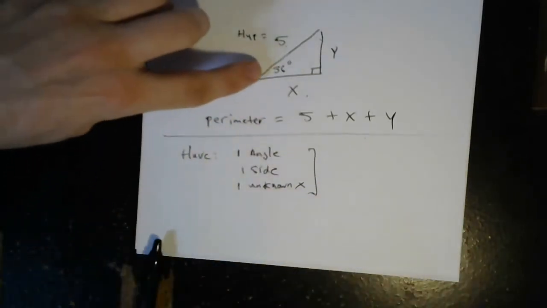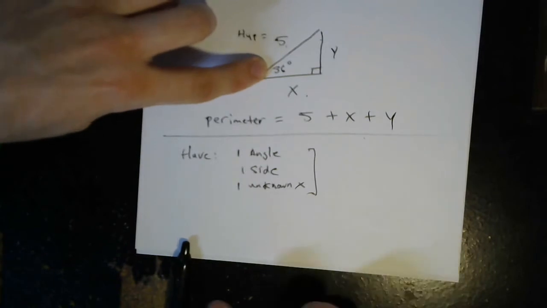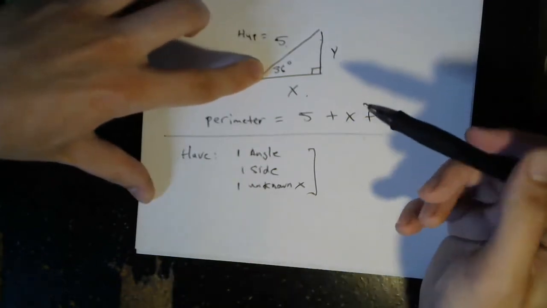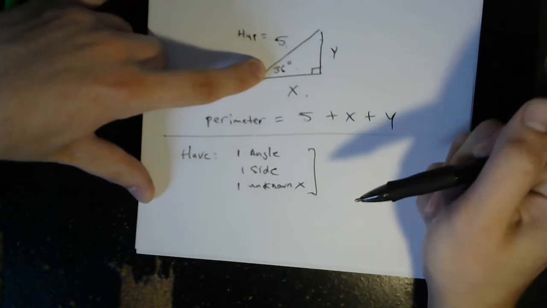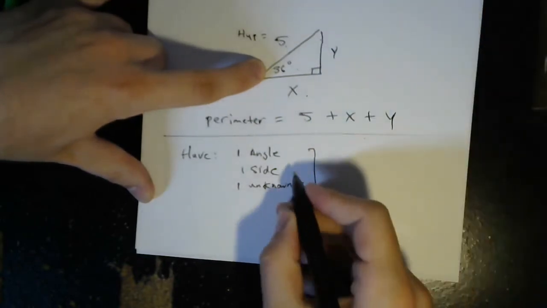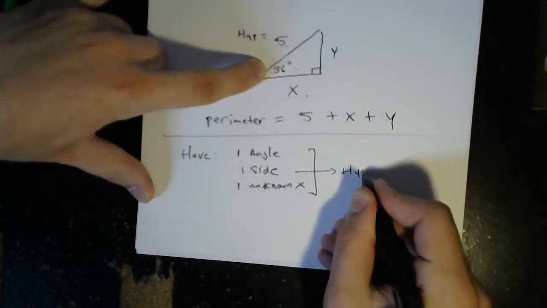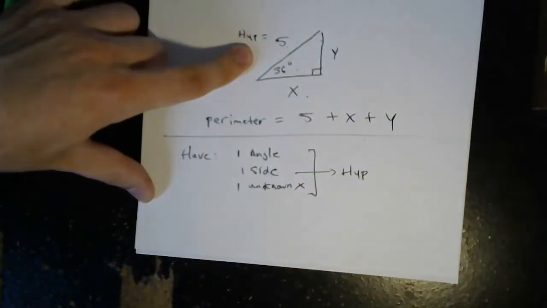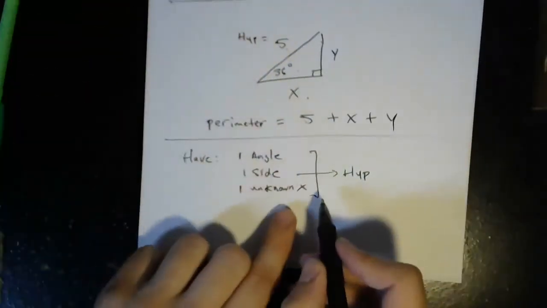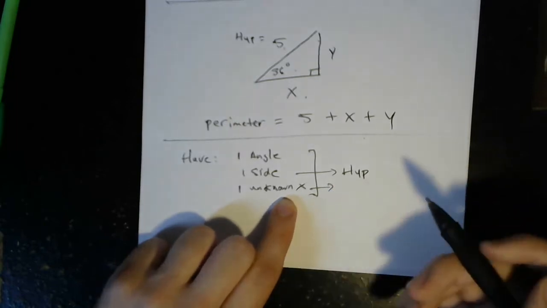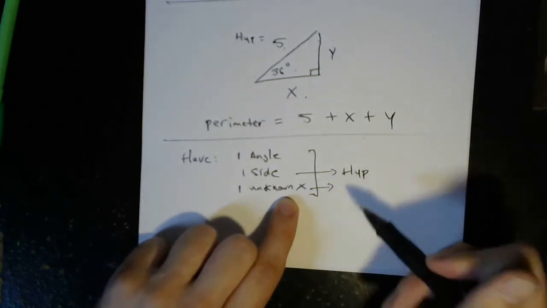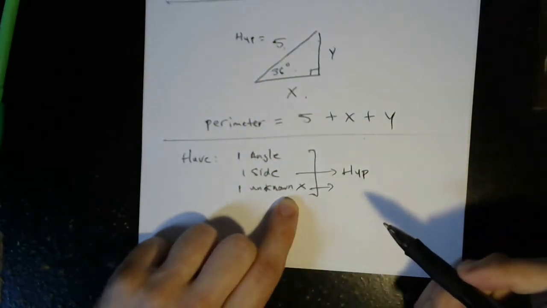So if we look at 36 degrees, we want to find a trig function that relates 36 degrees with the hypotenuse, right? That's our one side that we know. We know 5 is the hypotenuse. And the unknown. Well, which side is the unknown relative to 36 degrees?